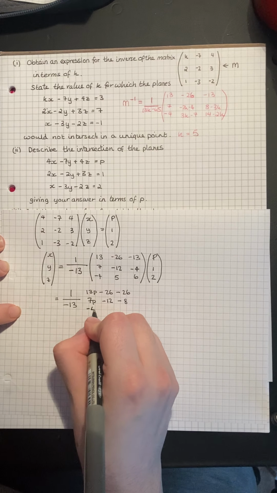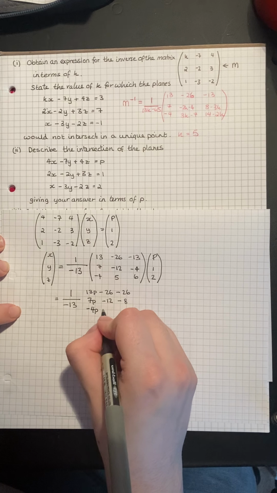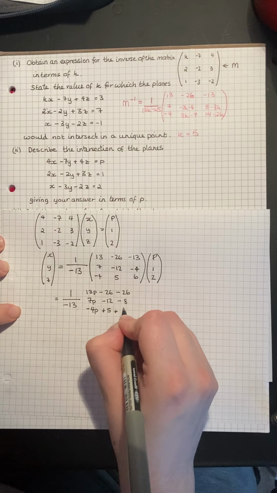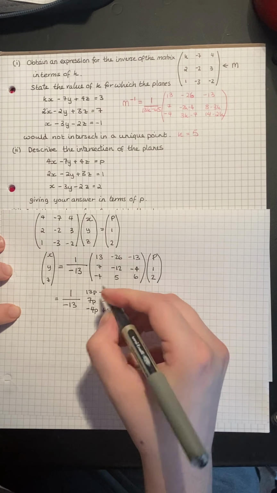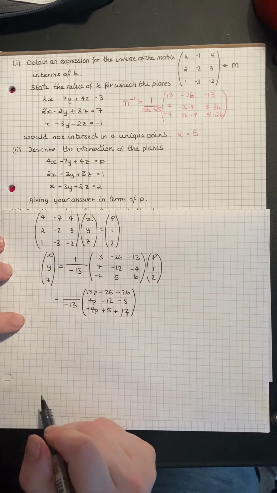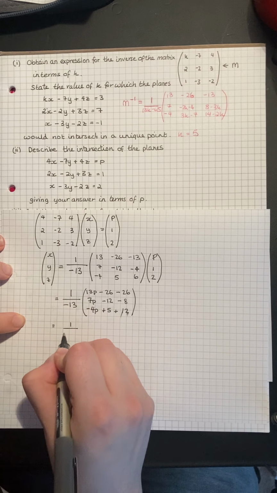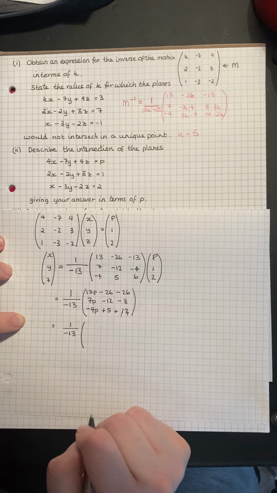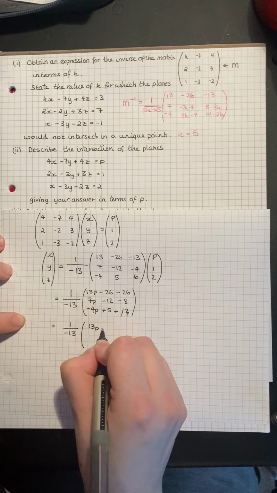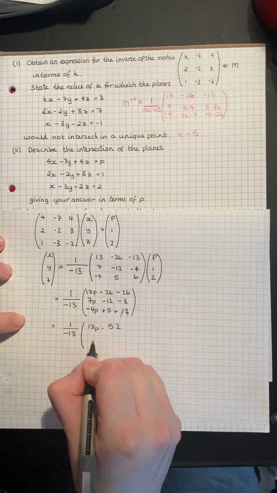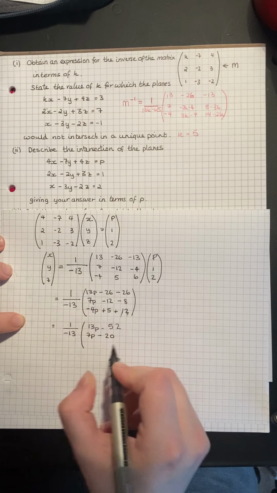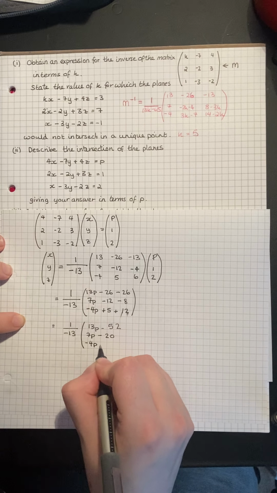And at the bottom we're going to get minus 4p plus 5 plus 12. Simplifying this, we will have 13p minus 52, we will have 7p minus 20, and minus 4p plus 17.